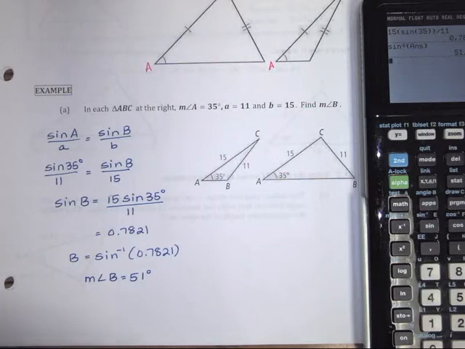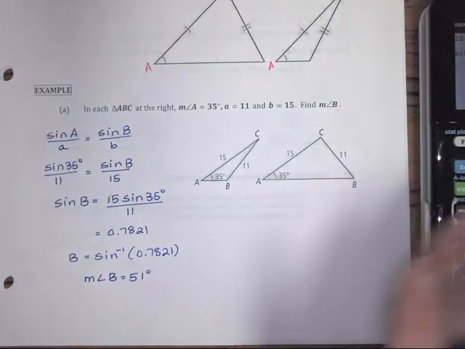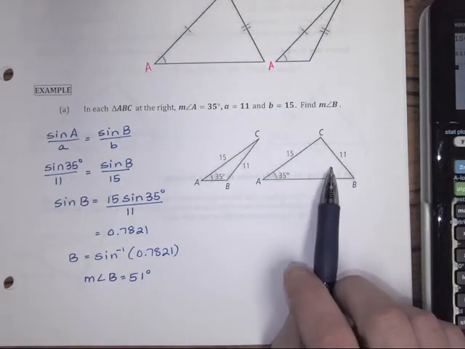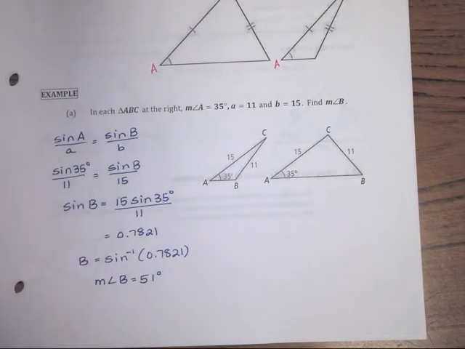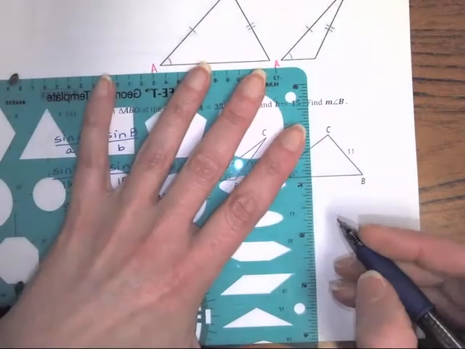However, that 51 degrees would be this guy right here, right? We've got to find this guy, and the way we're going to do that is our old friend, the unit circle.